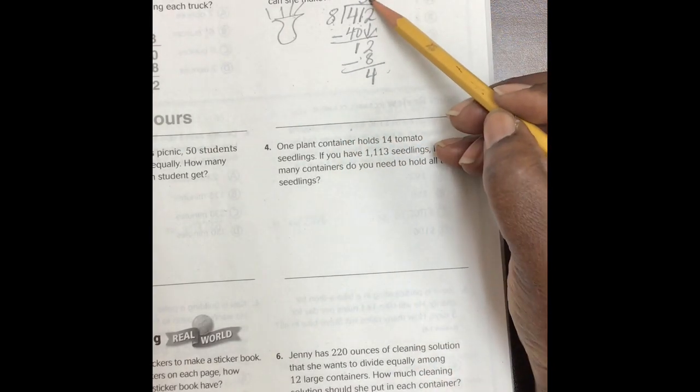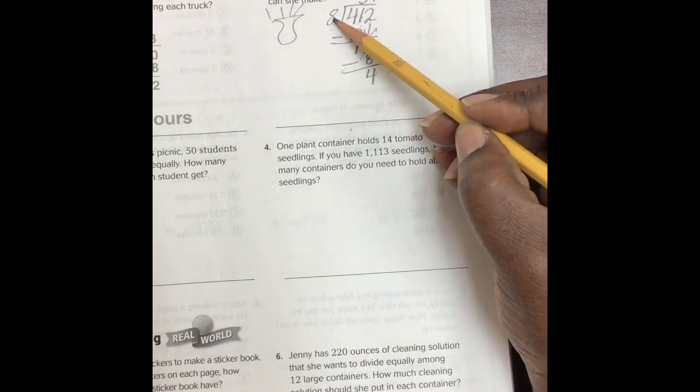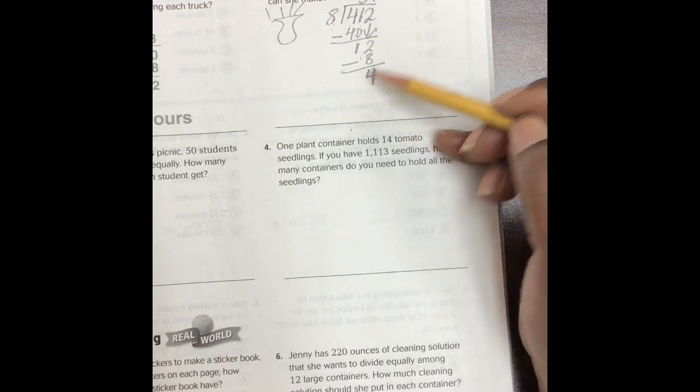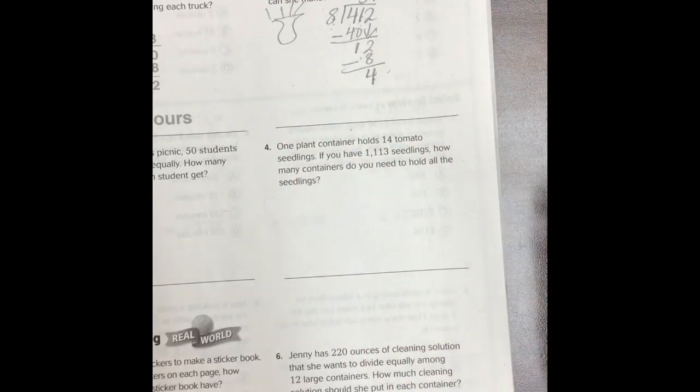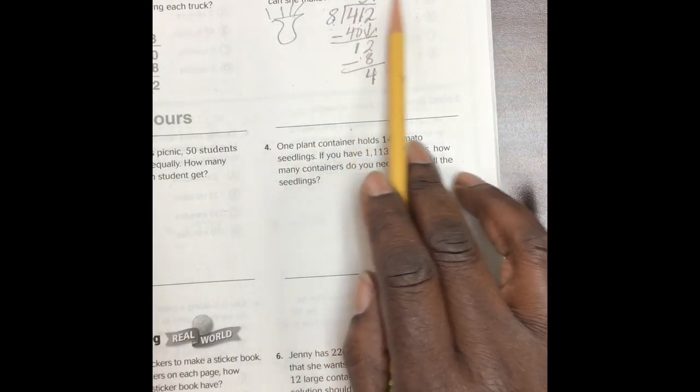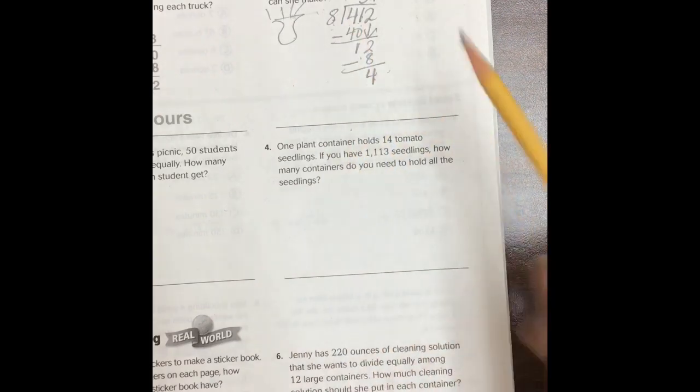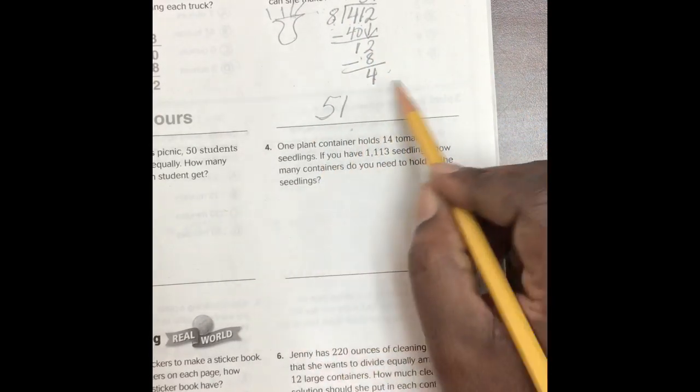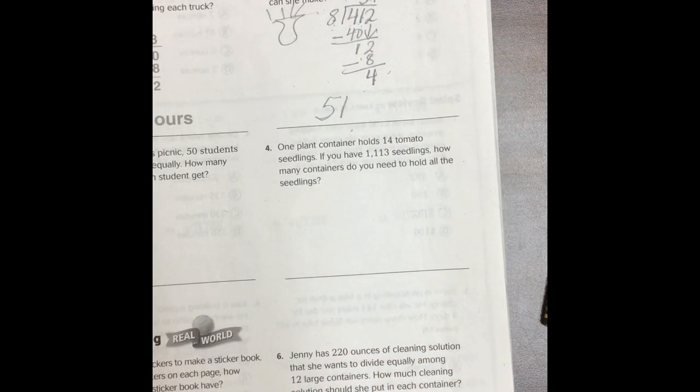Well, we know we can get 51 groups of 8. Well, these 4 flowers is not enough to make a vase, so we don't use them. So to answer our question, how many centerpieces can she make? She can only make 51, and the remaining we discard.